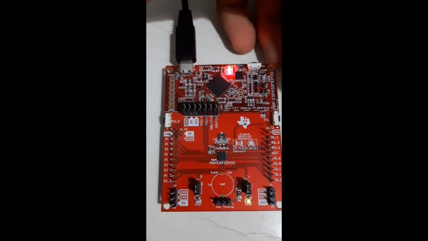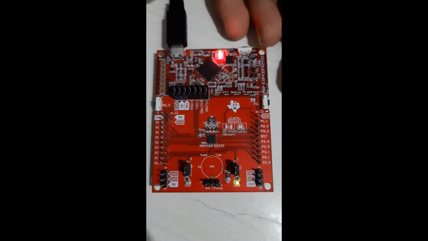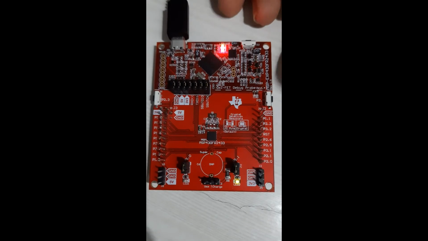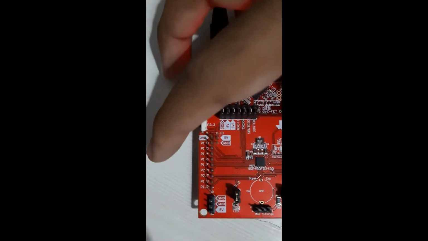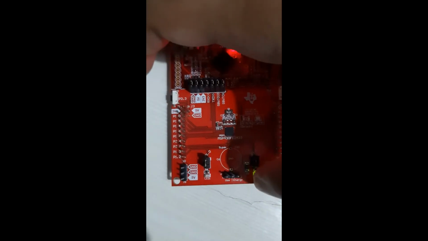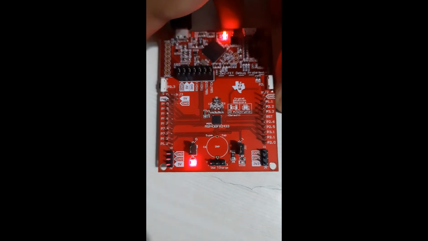So hello everyone, this is the second part of the assignment where we're going to toggle the LEDs as a button is pressed. So initially, as you can see, LED 2 is on. So now if I press button 1, that is port 2.3, this LED, the green one, should turn off, and the red LED should turn on. So yeah, as expected, it toggled.